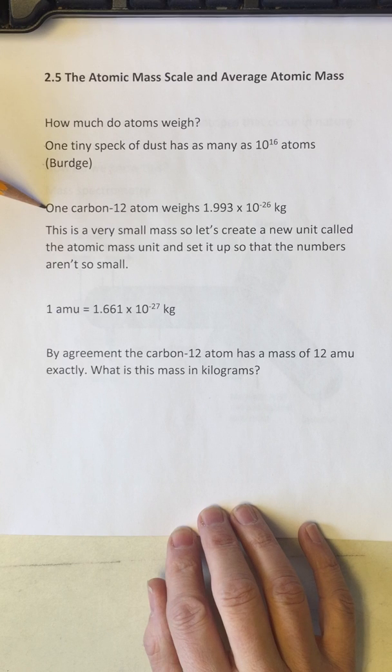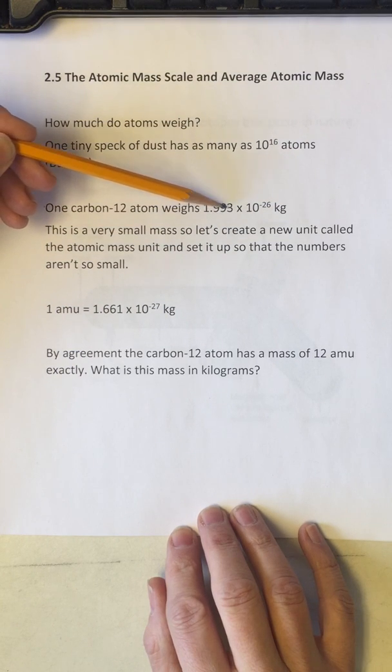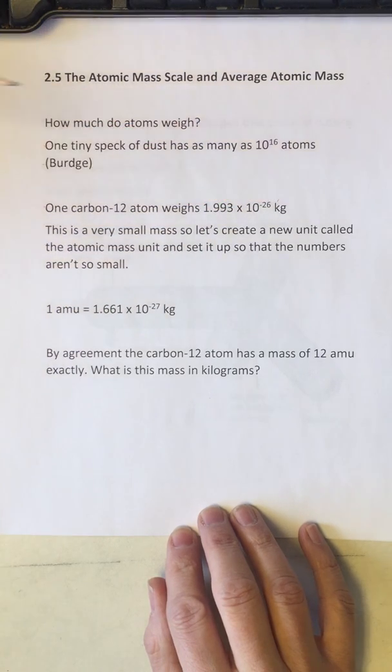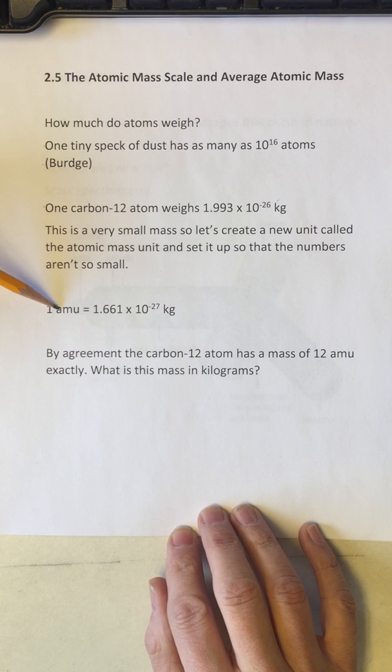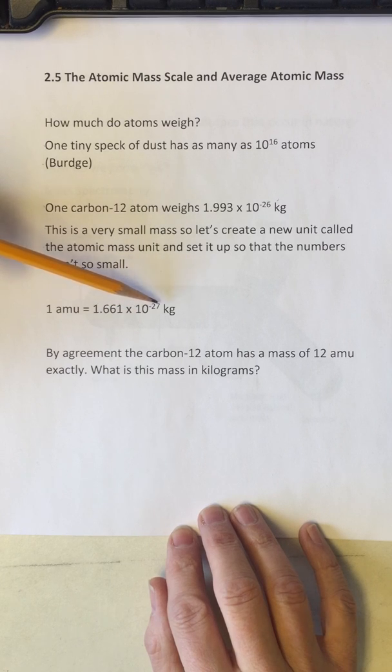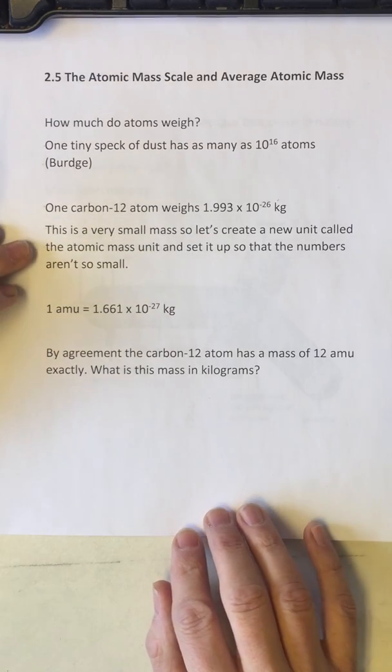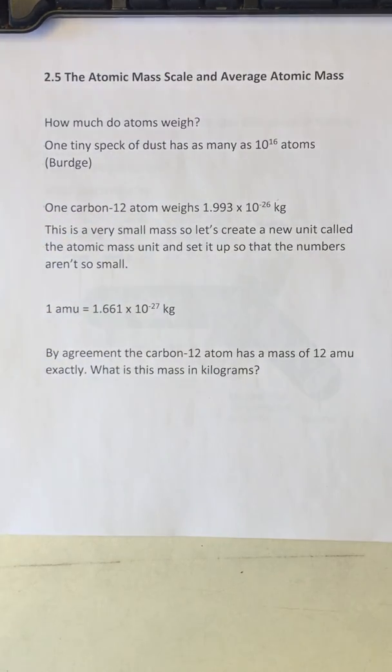Now, let's look at a couple of pieces of information here. One carbon-12 atom weighs 1.993 times 10 to the negative 26 kilograms, very small mass. It's such a small mass that we'll create a new unit called the atomic mass unit and set it up so that the numbers in that atomic mass unit aren't so small. And here's the result of that. An atomic mass unit, 1 AMU, is equal to 1.661 times 10 to the negative 27 kilograms. Now, by agreement, the carbon-12 atom has a mass of exactly 12 AMU.